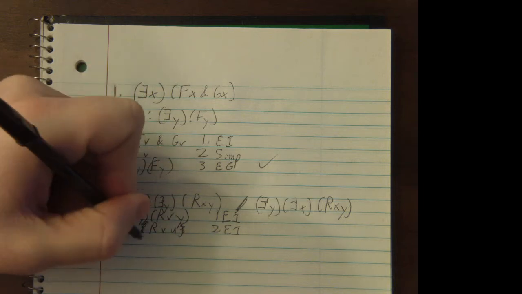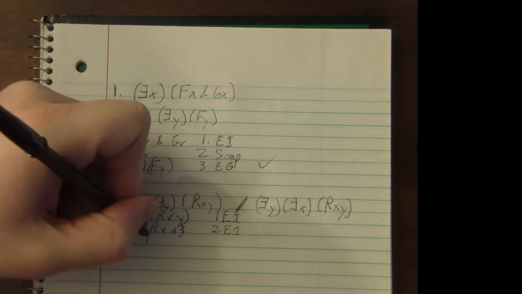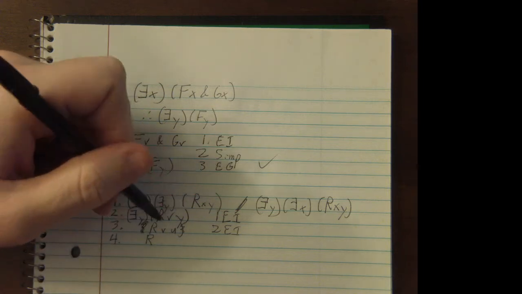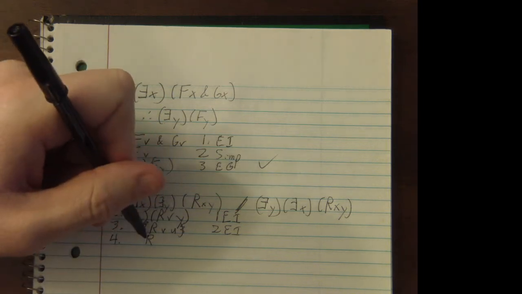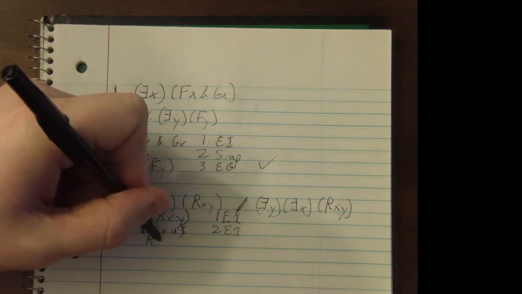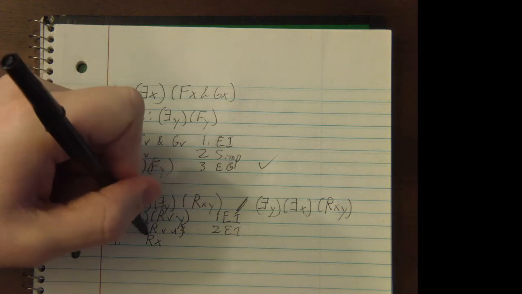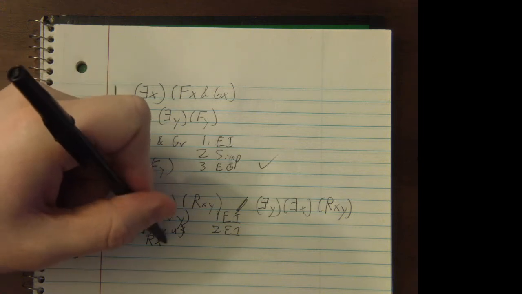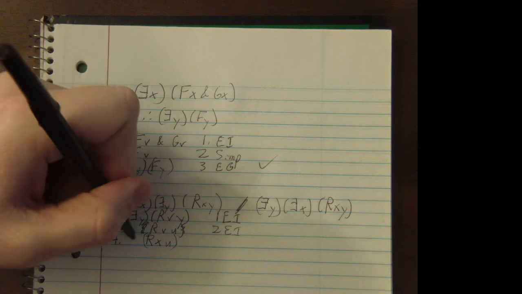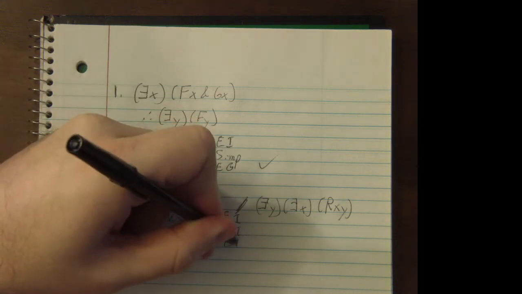So I'm going to replace the v with an x, and that is line 3, existential generalization.